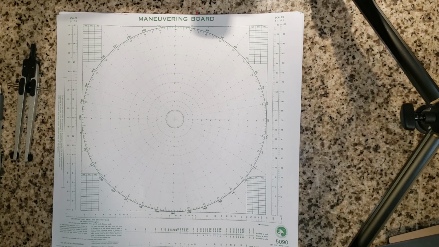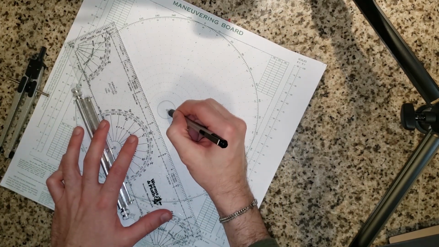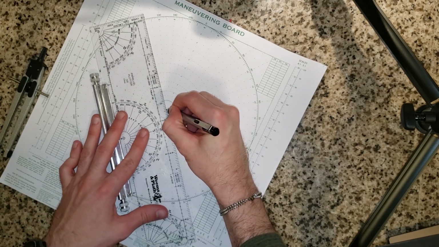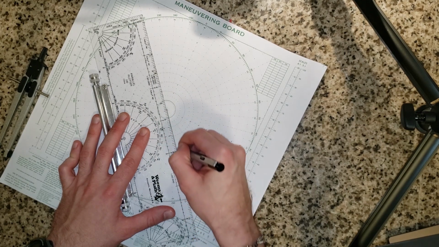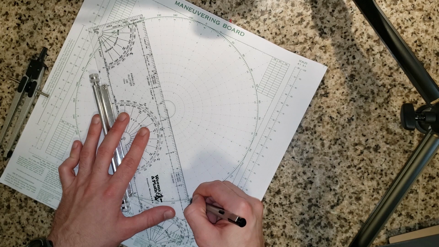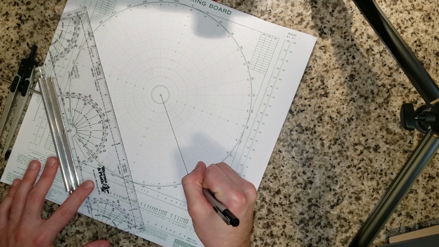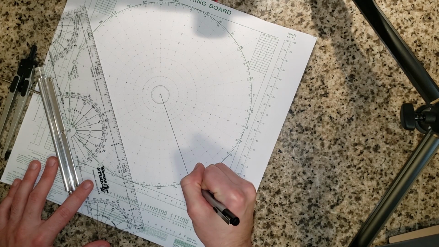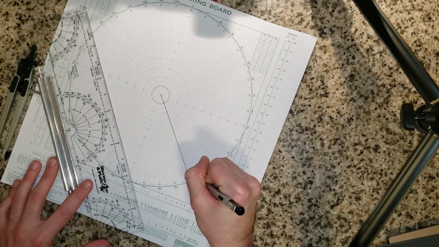So in this problem, we're going to assume we already completed the first step of the maneuvering board, and we determined that true wind is from 140 degrees true at 20 knots. All right, so for this step, we go over to 140 degrees true, and we're going to draw a line from the center to the edge of the compass rose along 140. What I'd like to do now at this point, just for a visual reference, is to draw our ship. And if it helps, you can label port and starboard.